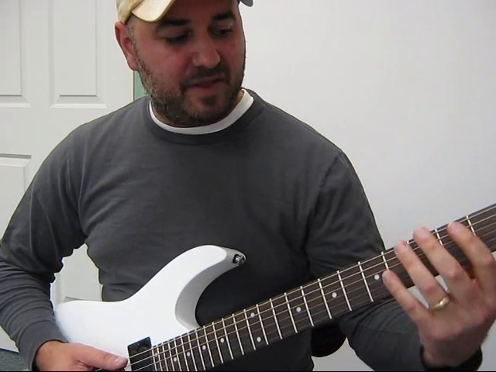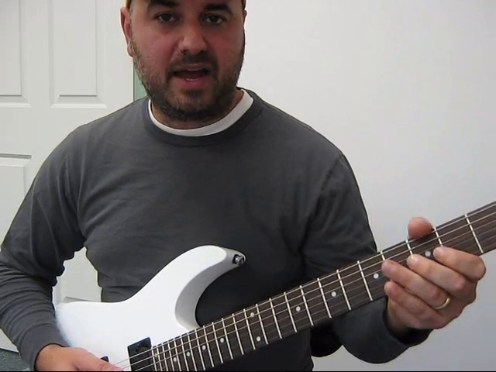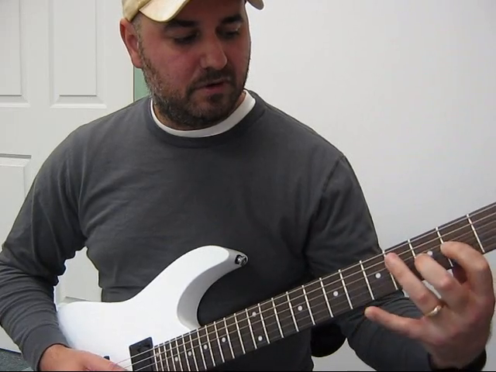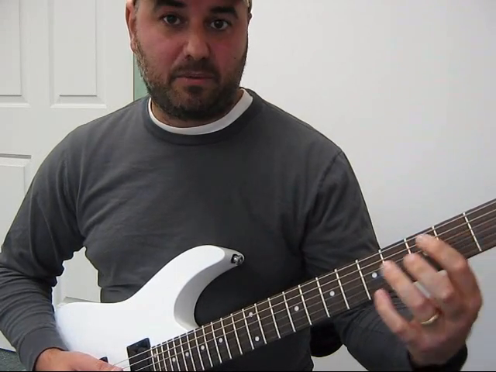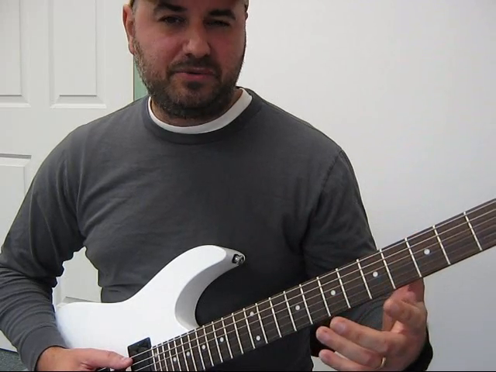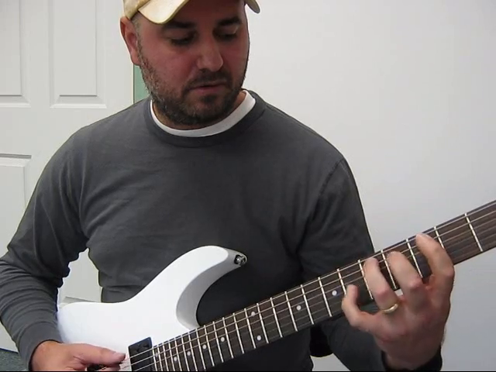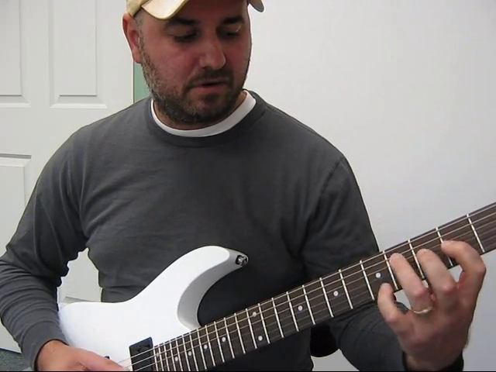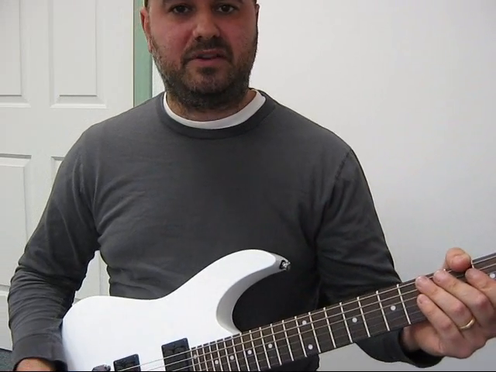So if I play a B flat major scale, that familiar scale that you've probably heard many times. But instead of starting on the B flat, if I start on the second note of that scale, or what we call the second degree, it produces a different sound. Because I'm starting on the C note instead of the B flat. So that's one way to look at the Dorian mode.